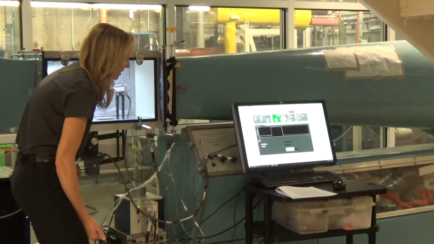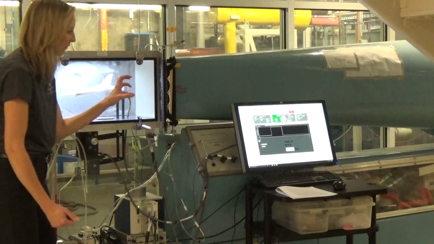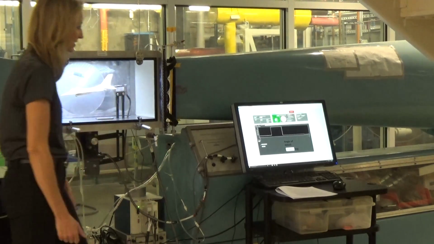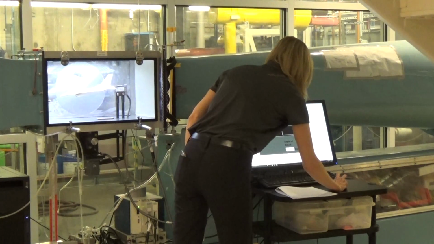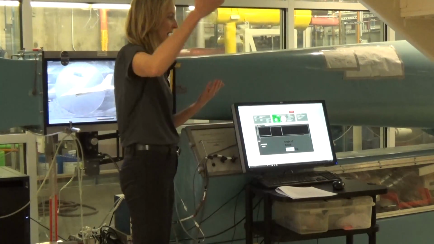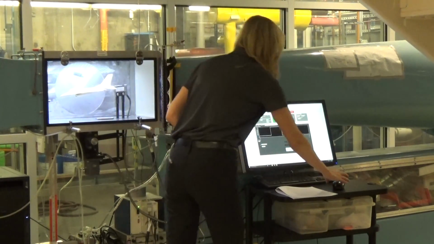There is a little bit of slop in the mechanism, so you'll have to be careful about that. That'll be one of your testing challenges. So we're at -5, and then we'll send samples to file. And then we'll do that all the way up to our most positive angle of attack.